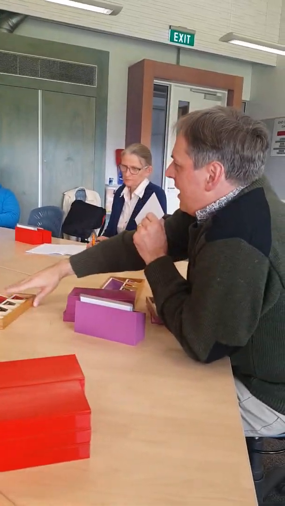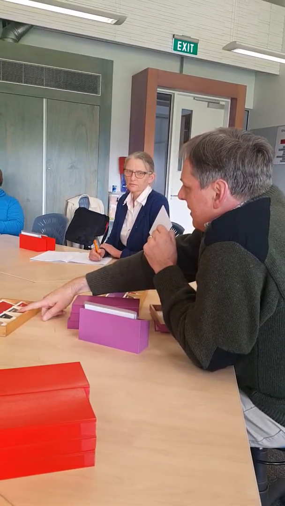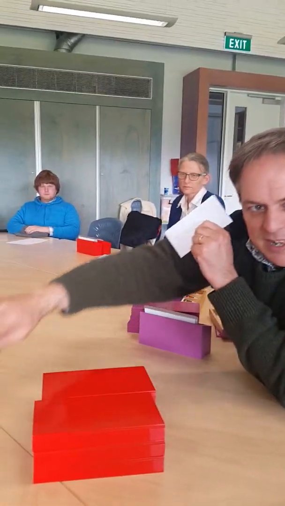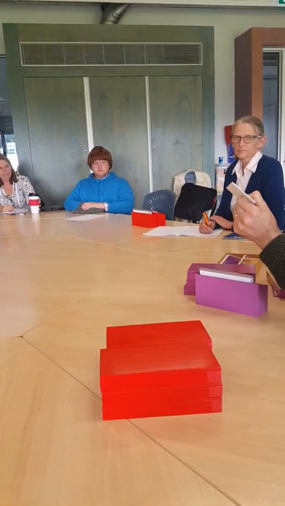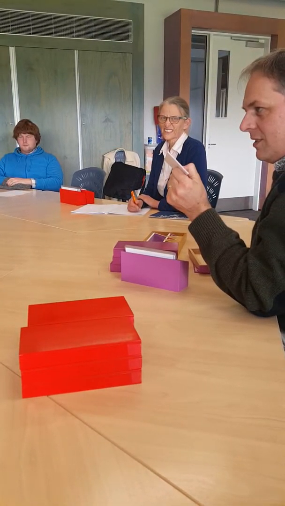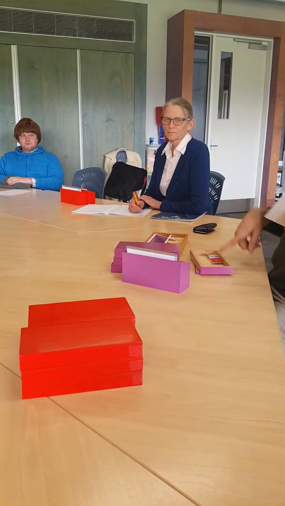Imagine this box has got coloured beads in it. Can you take the box with the coloured beads? Yes. Now, can you take the box without the coloured beads? What do you have to do? Take the beads out. Or find a box without one.